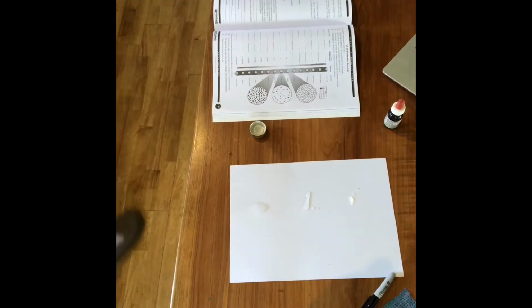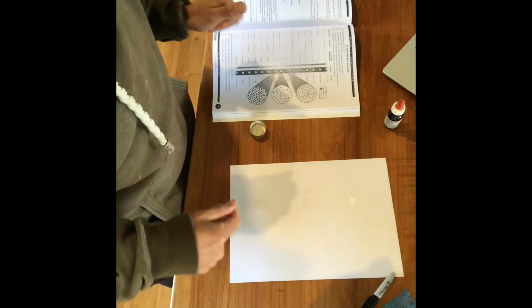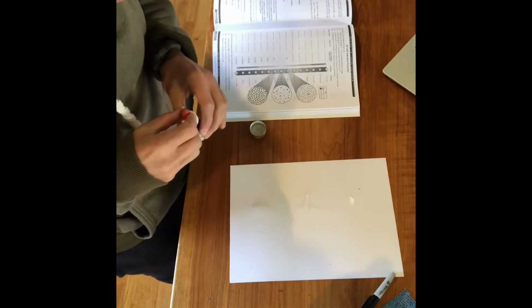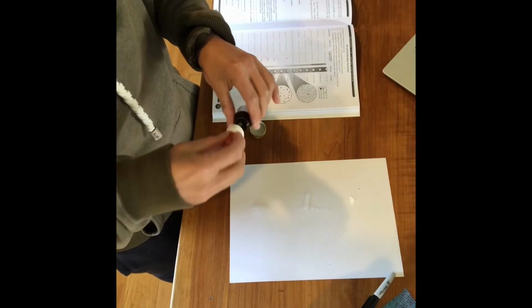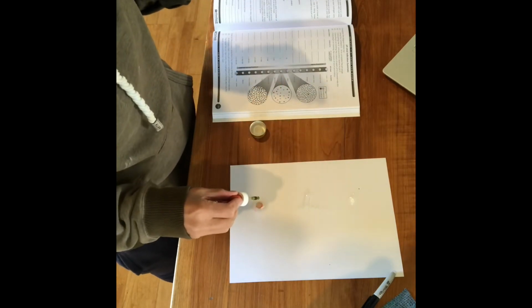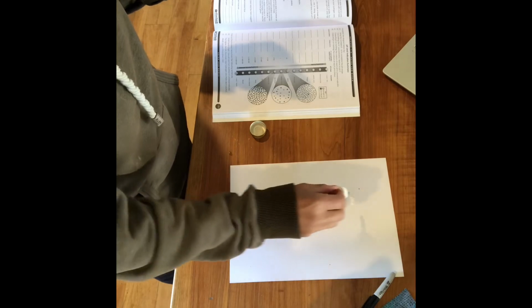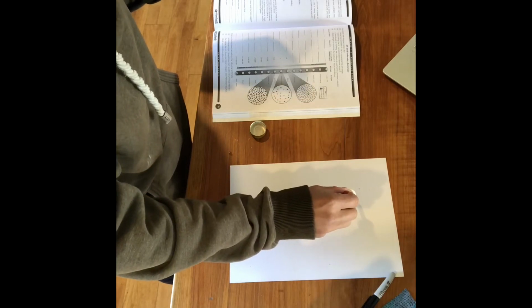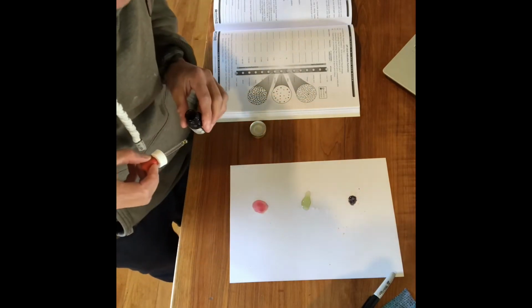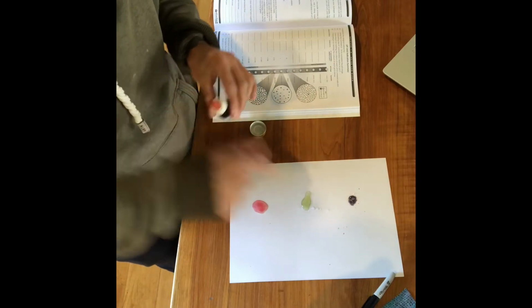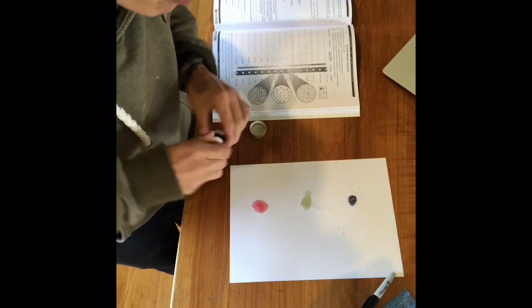Okay. I'm just doing a video. Then I've got some universal indicator. I'm going to put a drop in the acid, a couple of drops in the water, a couple of drops on the washing powder. You might not be able to see from the video that it looks sort of black probably to you, but that has gone purple.